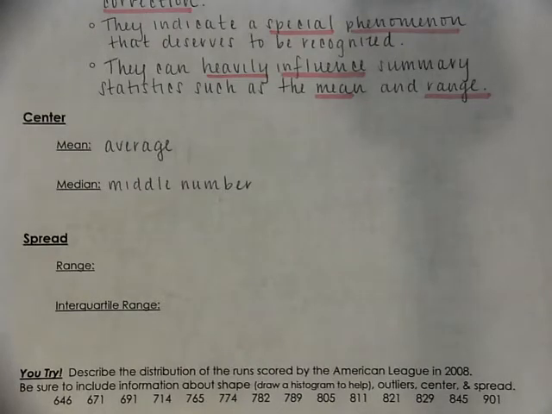Now in this class, I never take your calculator away from you. So I'll show you in just a second how your calculator calculates and how you can find the average or the mean and the median on your calculator.